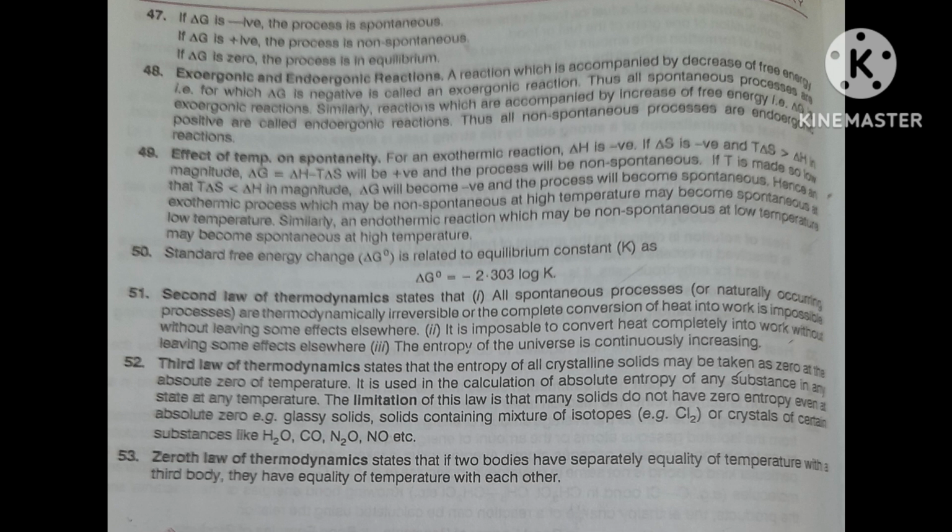It states that suppose two solids are joined to each other and they are at the same temperature, and these two are again joined with a third, then you will find all three have the same temperature.